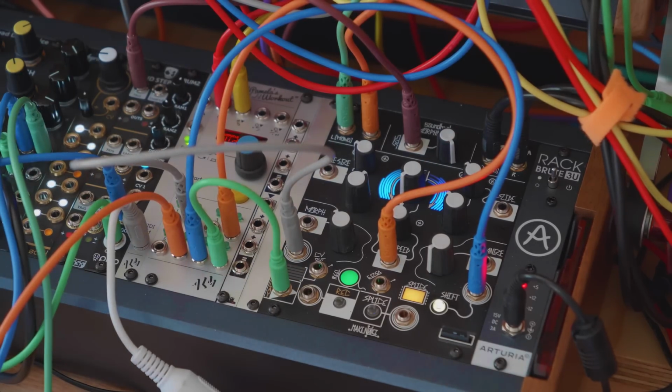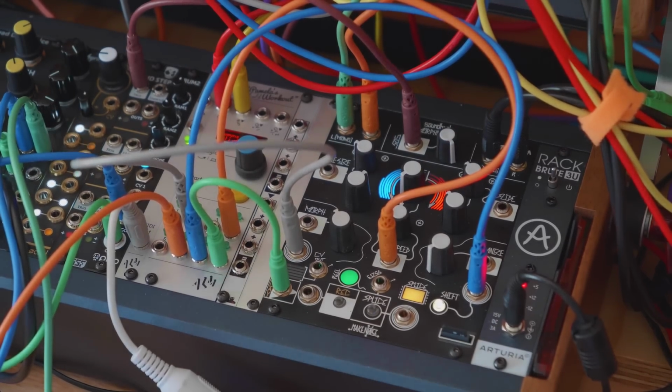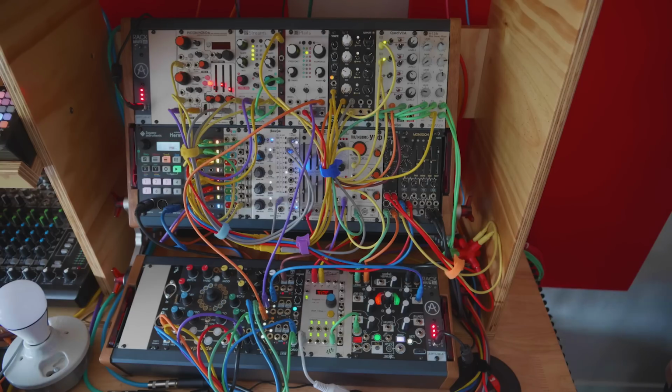So now let's record into Morphagene from my system. This is the patch that we're going to sample into Morphagene. I've split the signal off so that part of it goes into Morphagene and part of it goes out to my main effects.